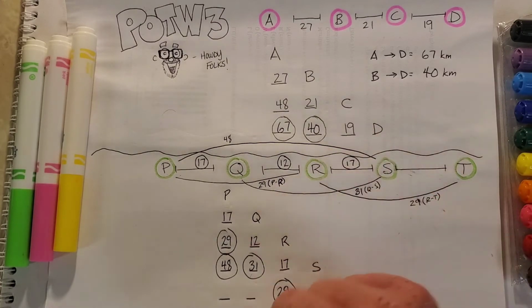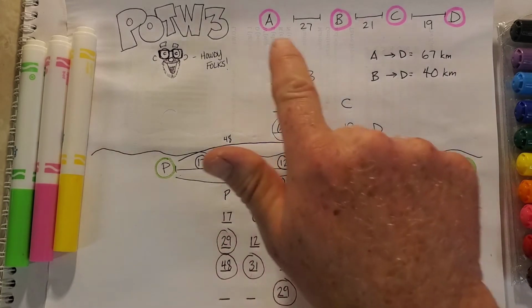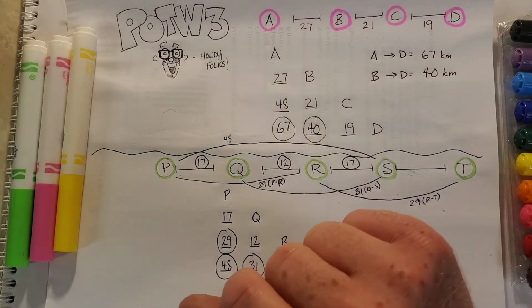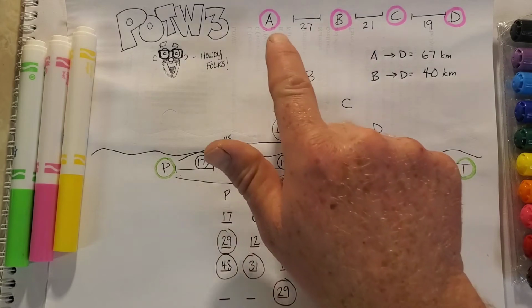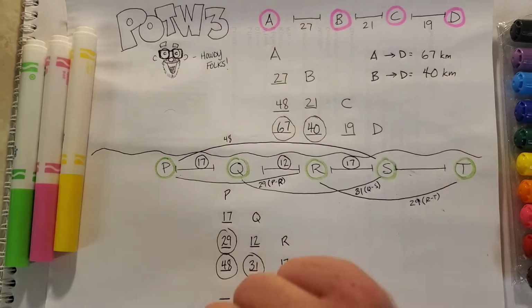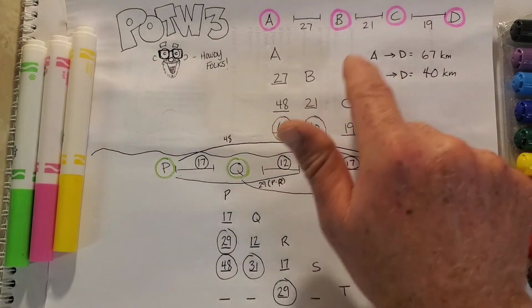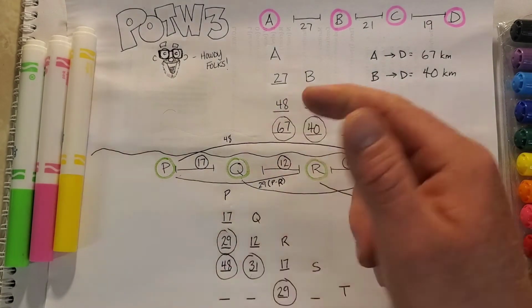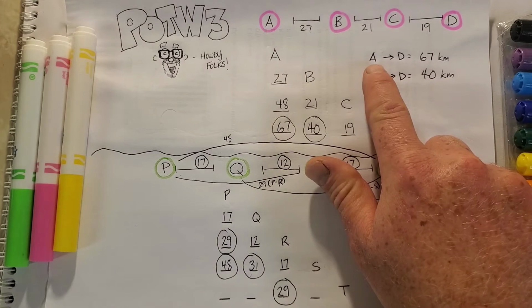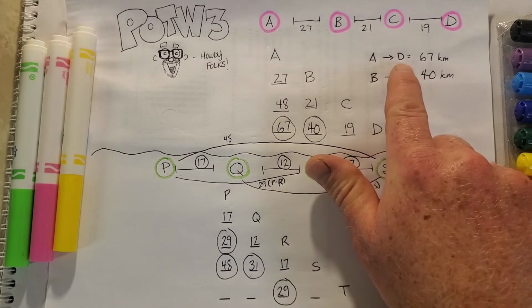So in this question, for the first part here, we were given 4 towns, A, B, C, and D, and we were also given the distances between those towns. So I knew the distance between A and B was 27 kilometers, B and C was 21 kilometers, and C and D was 19 kilometers. So the question that we were asked is, well, what is the distance between A and D?